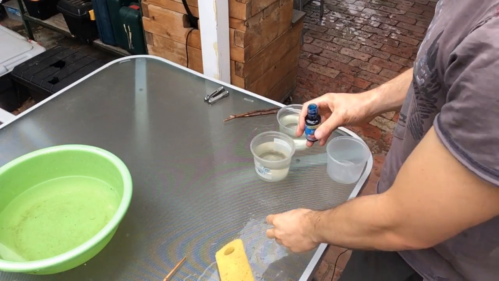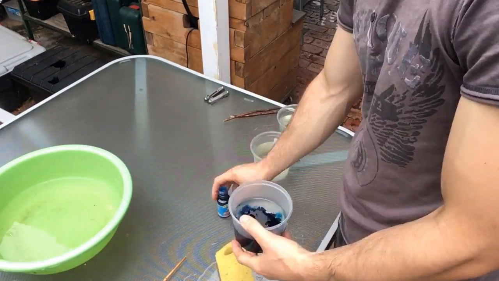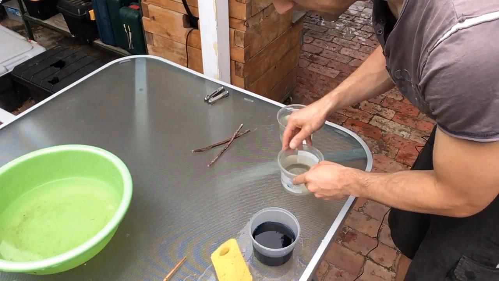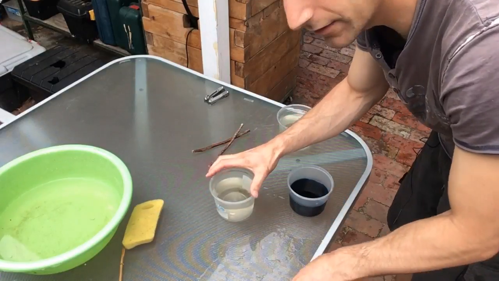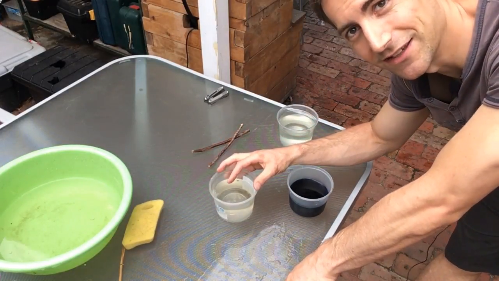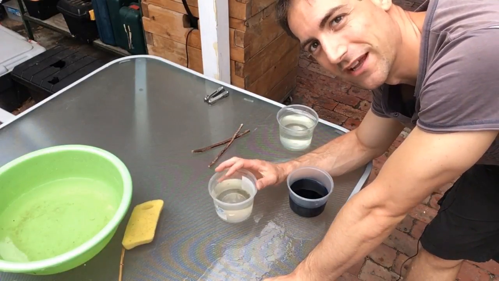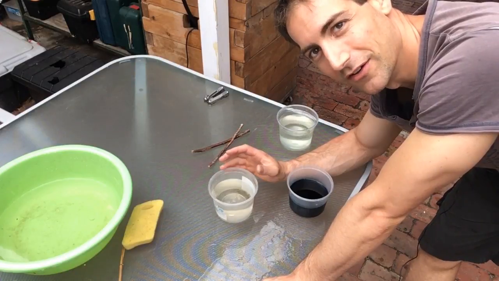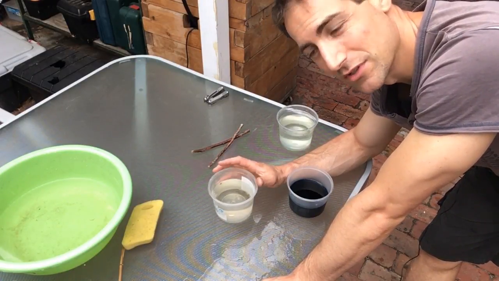So I'm just going to prepare a mix of water with the colorant. Here, imagine that's your fish tank. The general idea is that you have your fish tank with a certain pH, and you want to add some acid inside to decrease the pH, or you want to add some basic alkaline solution inside to increase the pH.